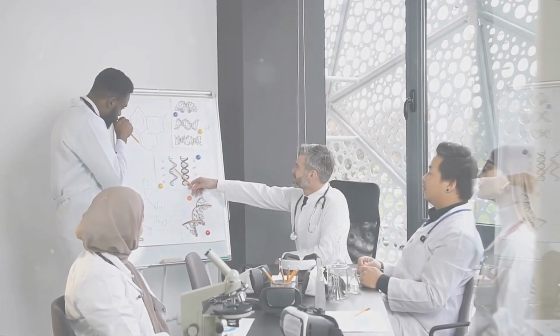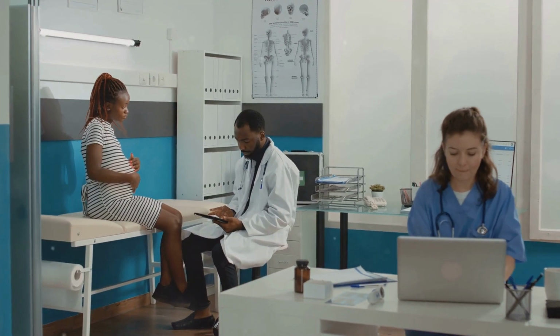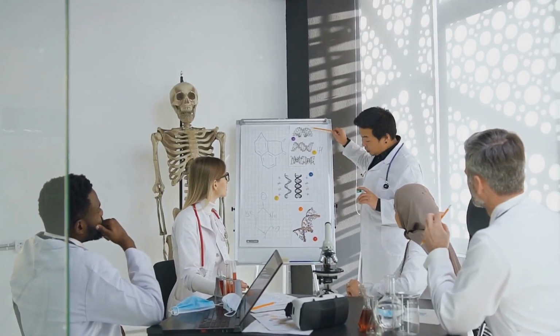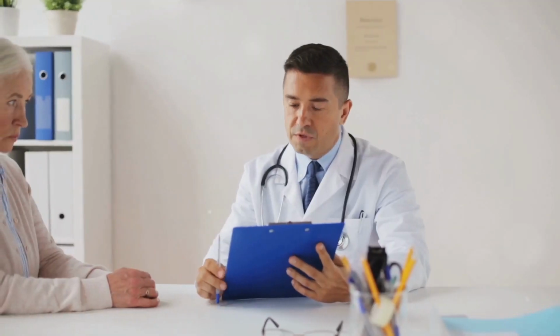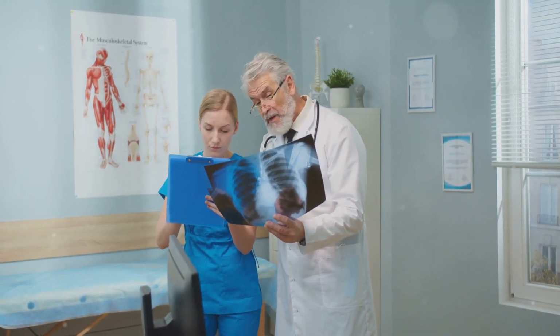Let's delve into strategies for effective clinical reasoning. Step 2 assesses your ability to think critically and solve clinical problems. One strategy is the hypothetico-deductive method. Formulate potential diagnoses based on the patient's presentation. Rule in or out each hypothesis with additional information.